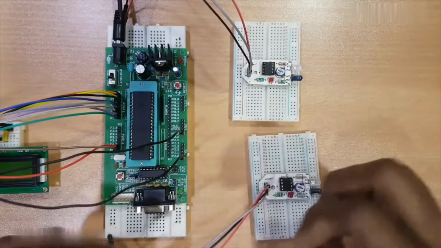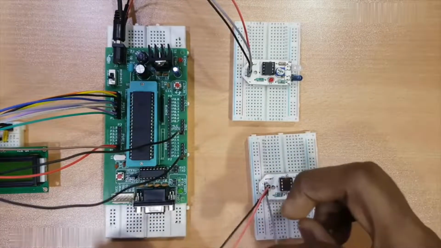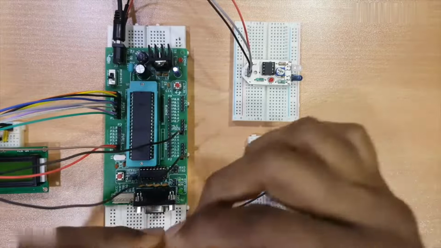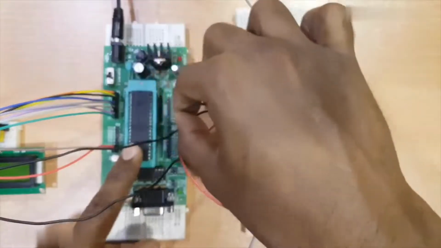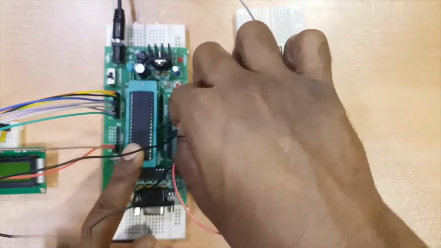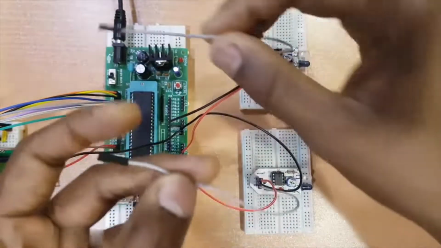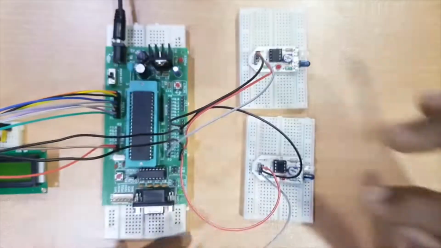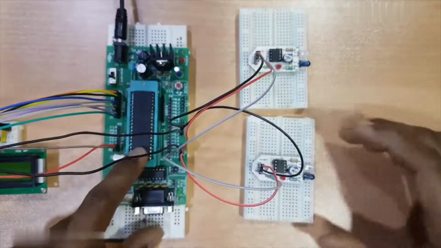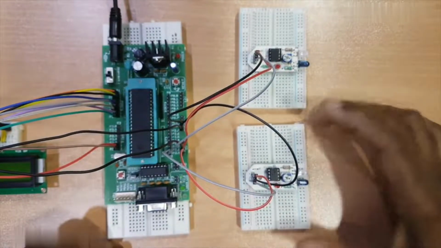First, connect all the 6 pins to individual wires and start connecting the VCC and the ground pin of both IR sensors to 5 volt and ground. Then connect the two data pins of the IR sensors to pins P2.0 and P2.1 of the microcontroller to complete the connections.